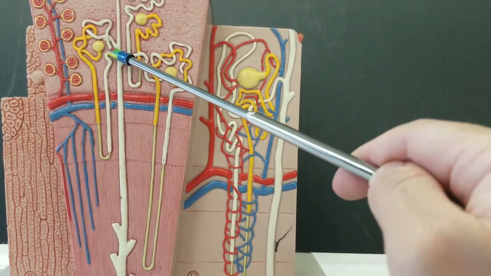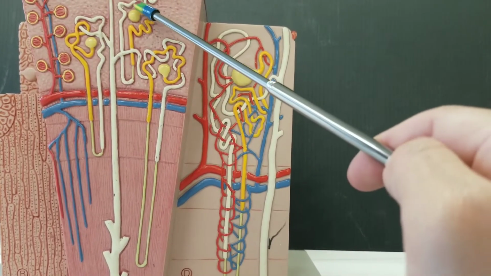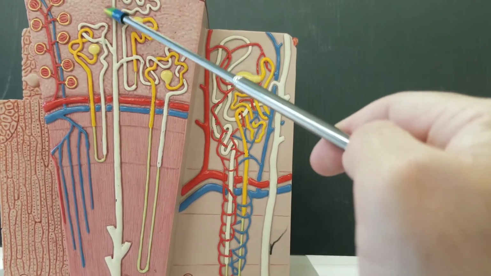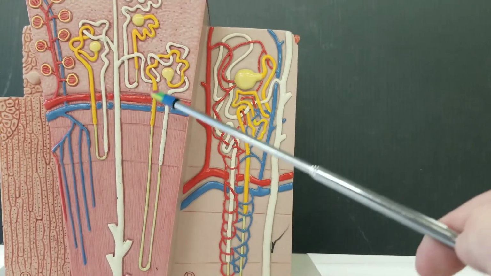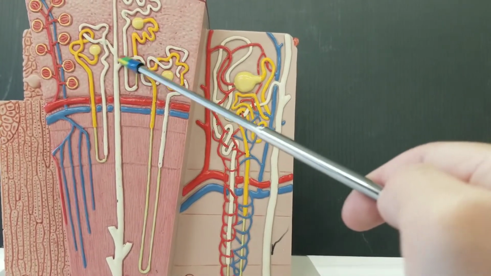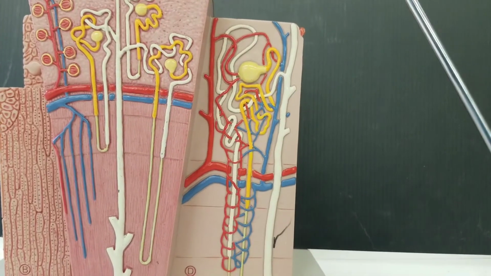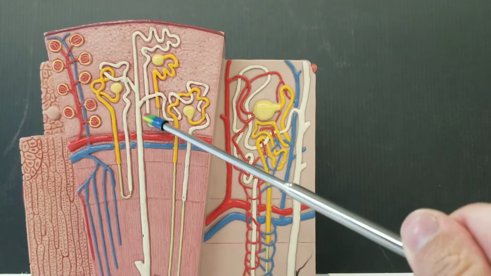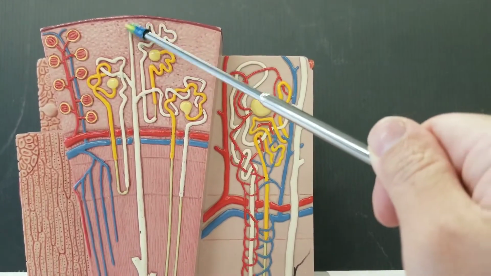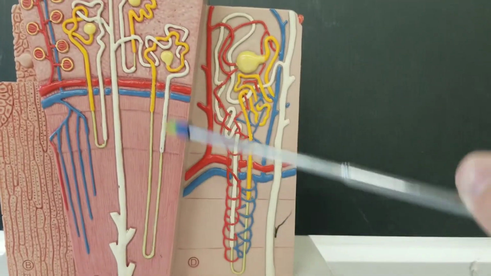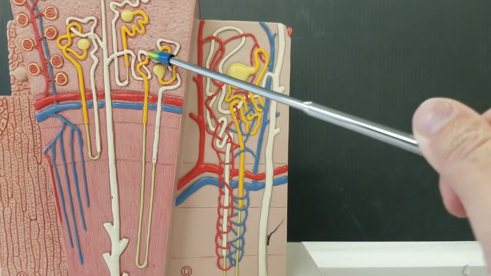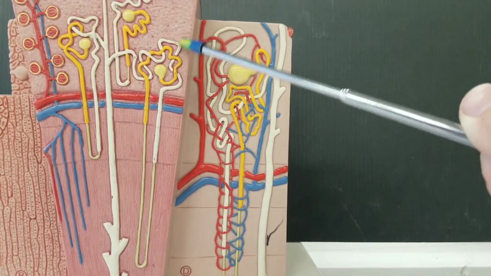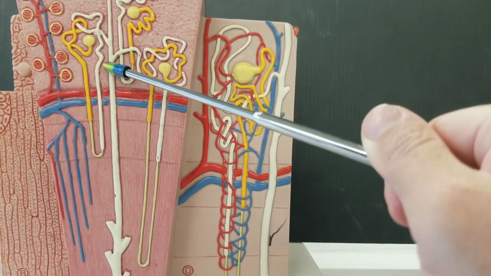You have one connecting tubule here from one nephron. This one is over here. Here's another connecting tubule from another nephron. Here's another connecting tubule from another nephron. You can trace it: Bowman's capsule, proximal convoluted tubule, descending limb, ascending limb, distal convoluted tubule, connecting tubule, collecting duct.